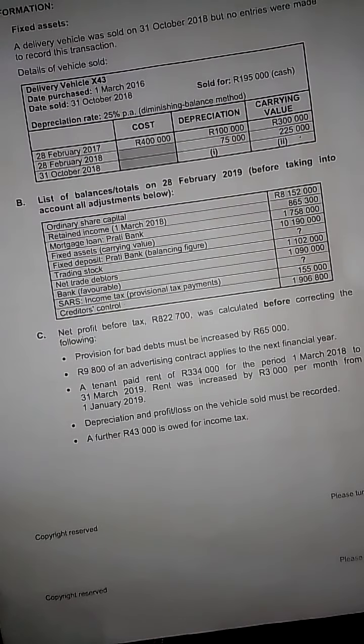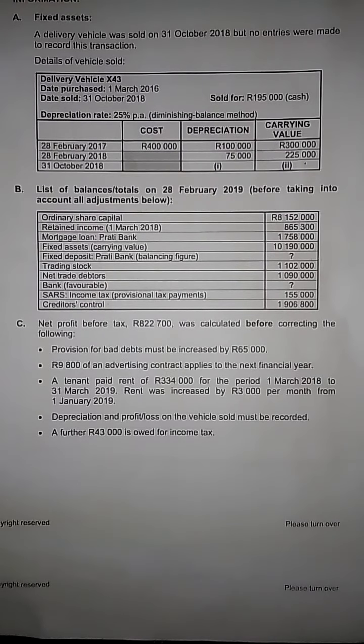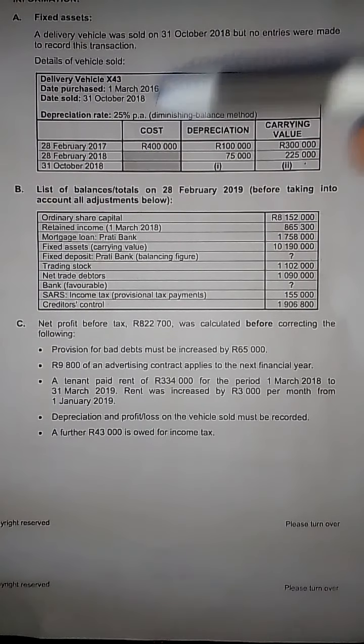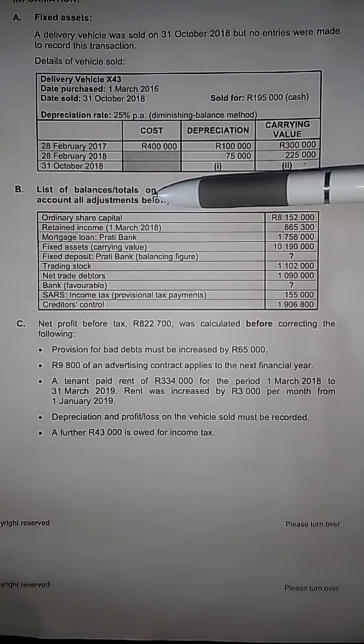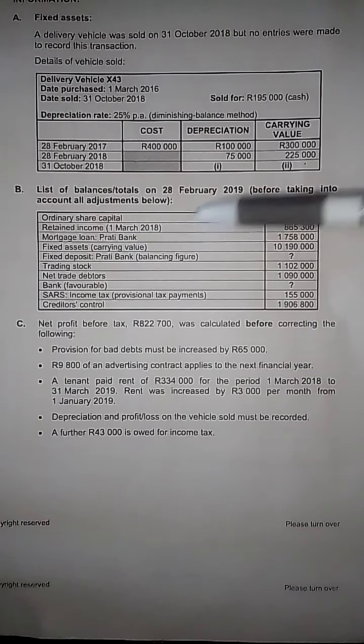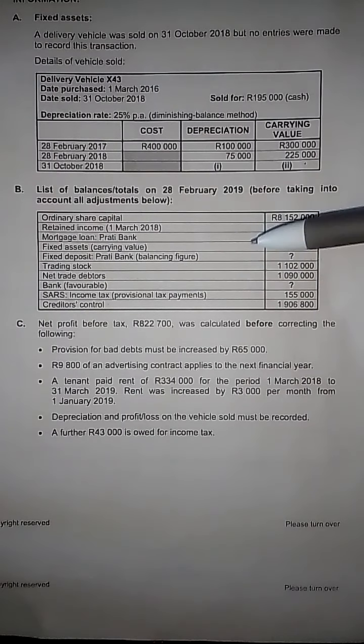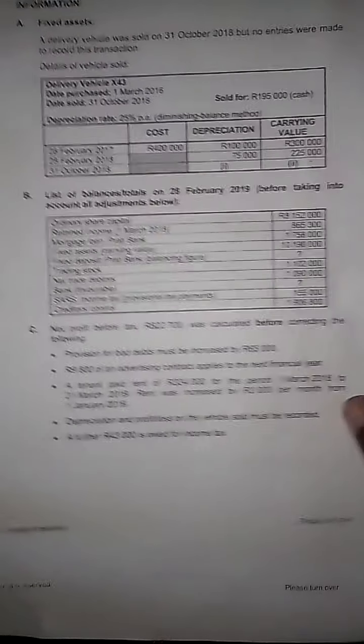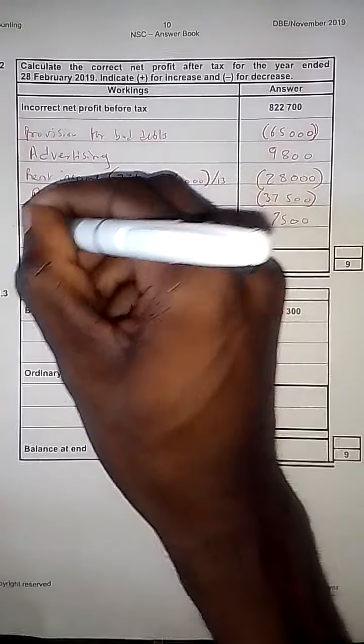Then they said the last bullet, a further 43,000 is owed for income tax. A further 43,000 is owed for income tax. They said a further, which means that we have to go back to our balances and check how much we were owing SARS. They said SARS income tax provision payment is 155,000, which means that we have to open brackets because we have two balances.